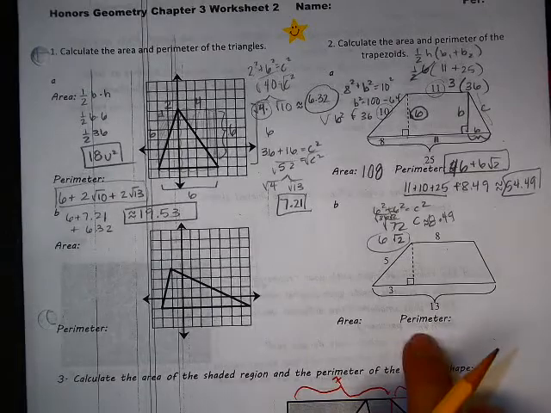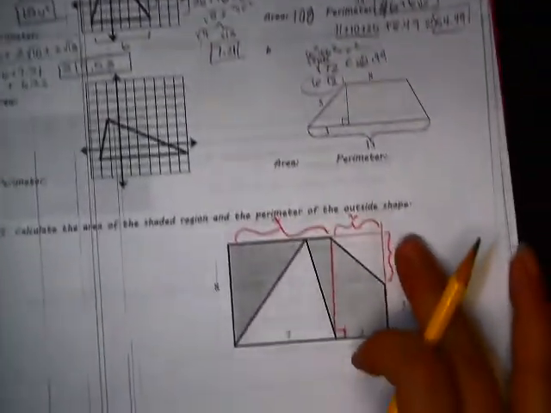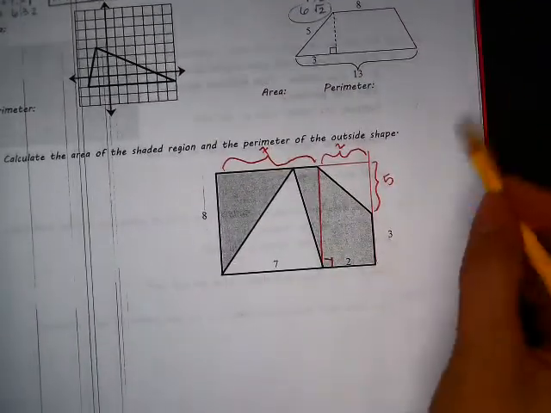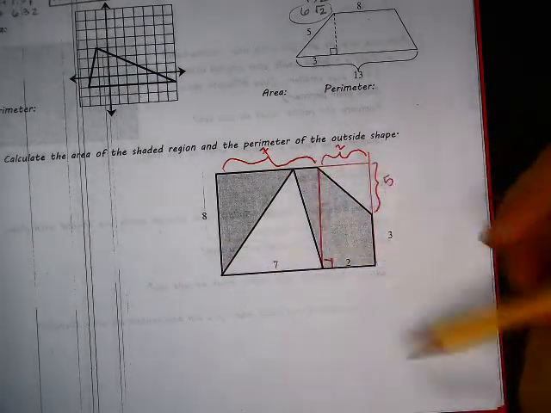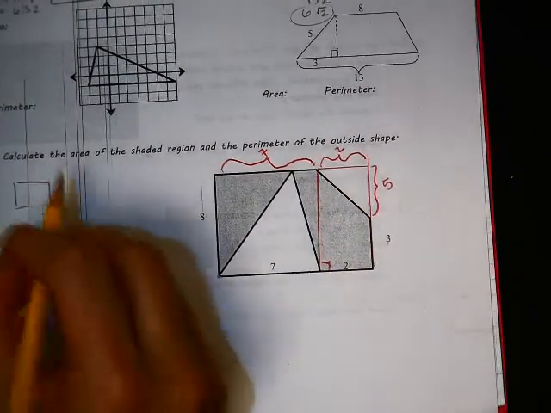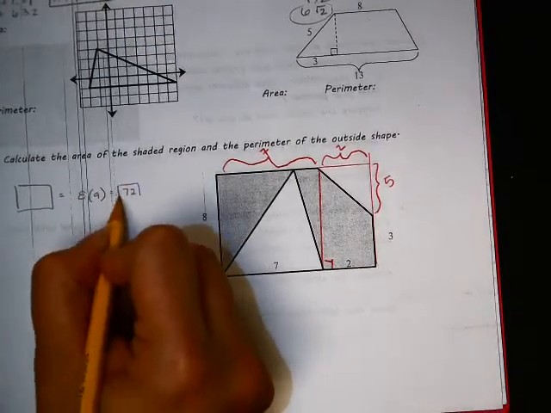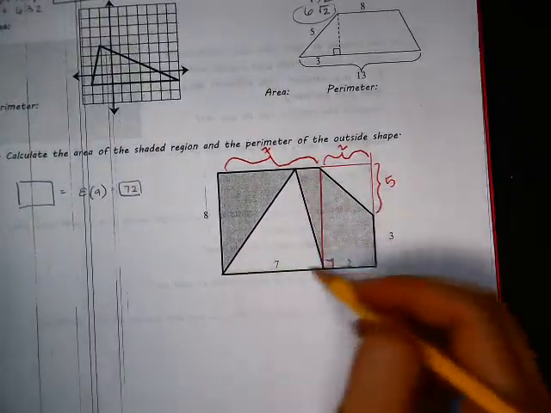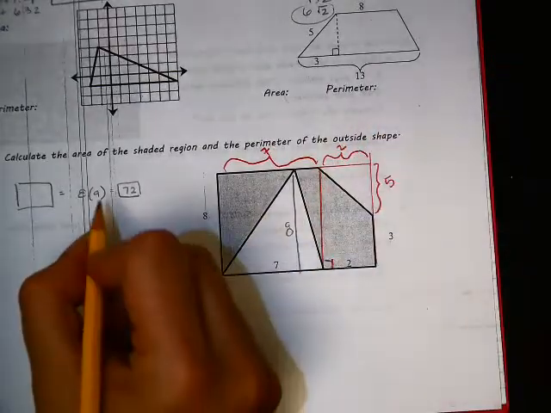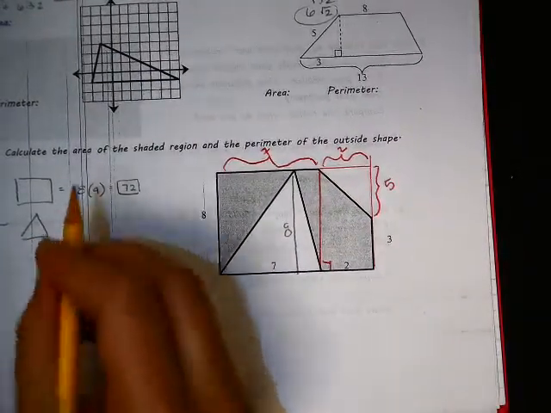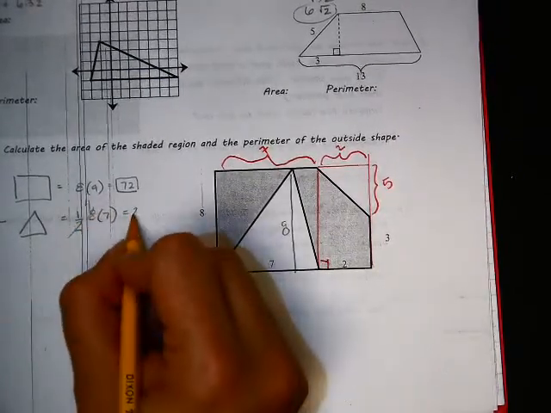So the answers are on the website, so you can check these guys, see if you do it correctly. Very, very similar. So let's look at number 3. In class today, we looked at if I extend this line and extend this line, I get a nice little rectangle here. So the whole entire rectangle is equal to 8 times 9, which is equal to 72. And then what I want to do is subtract the triangle. The triangle's height is 8. So minus the triangle, which is 1/2 of 8 times 7, which is equal to 28.